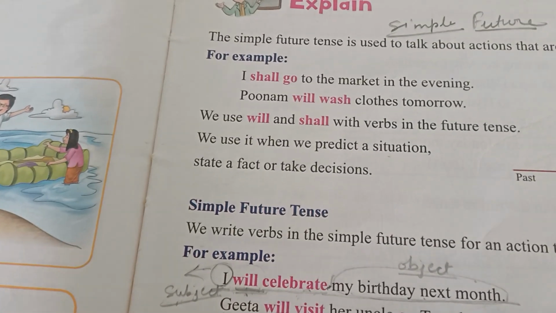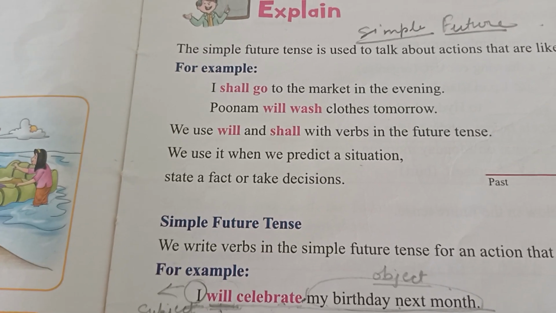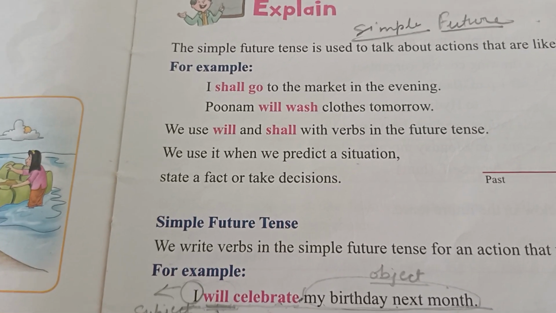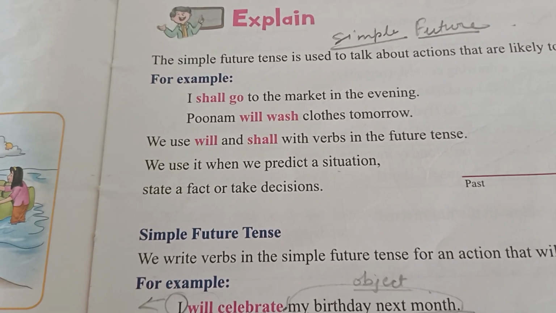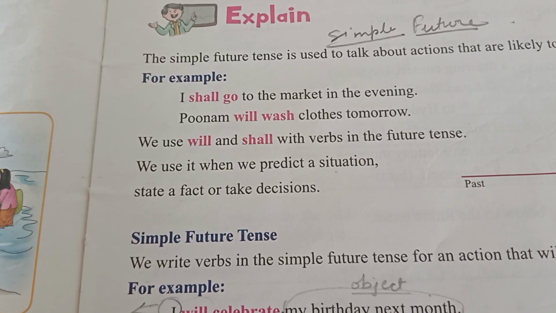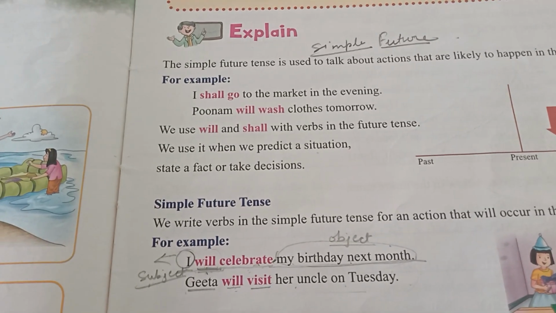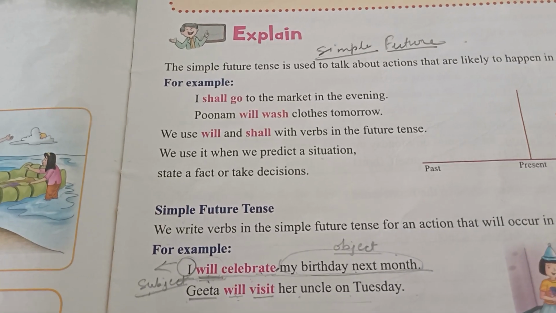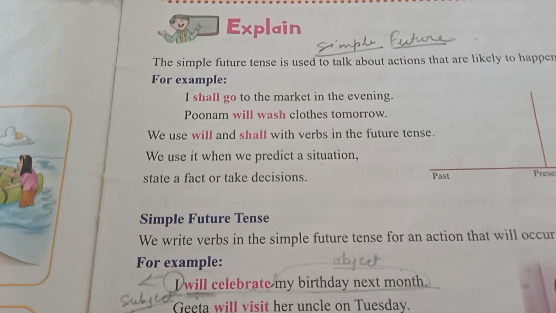And the main problem arises when we have to use shall and will. When do we use will and when do we use shall? In modern English, generally we use will with each and every subject, for example I, we, you, they, he, she, it. With every subject we use will. But sometimes we use shall also.